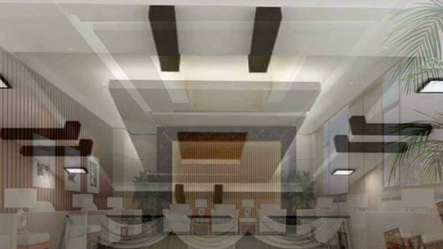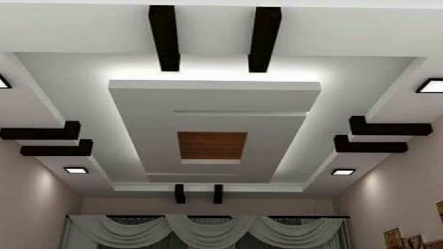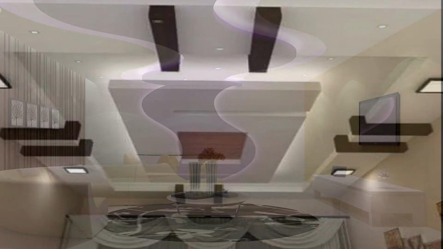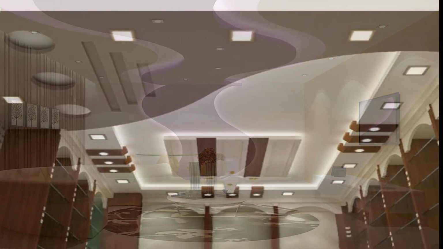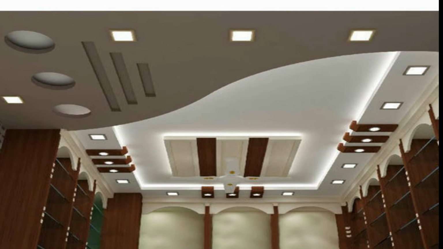Plaster false ceiling. Gypsum false ceiling is a hydrated calcium sulfate. This type of false ceiling is light, with sound insulation, fire resistance, soft and thermally insulated. Gypsum false ceiling comes in the form of square boards that are hung with the help of an iron frame. Finish work on these boards such as paints, laminates, wallpapers, and textured finishes give it a good look.